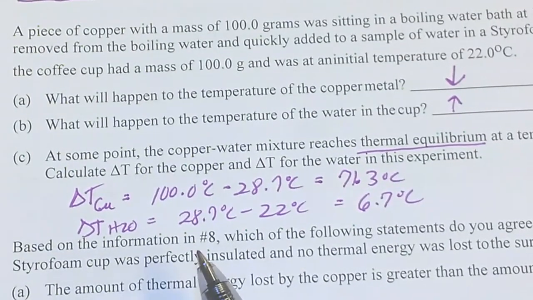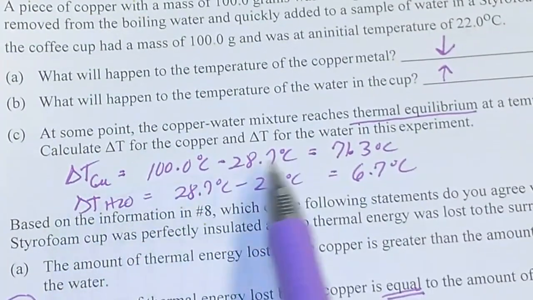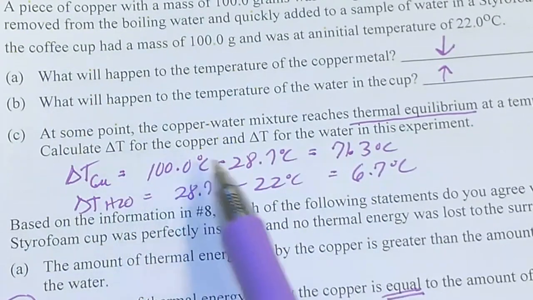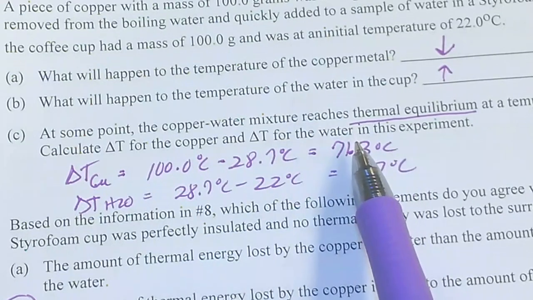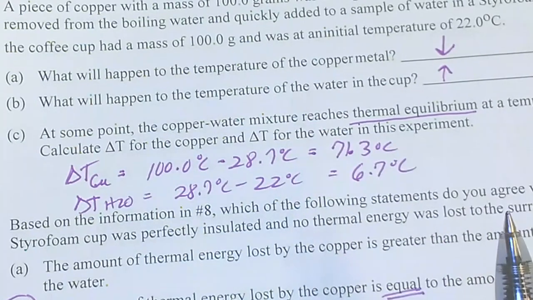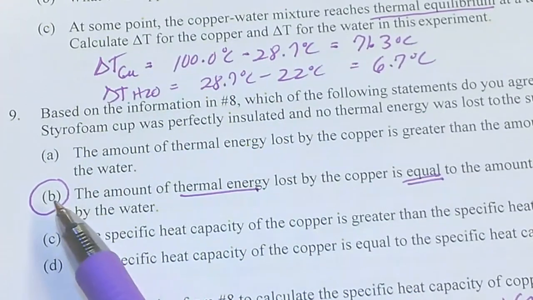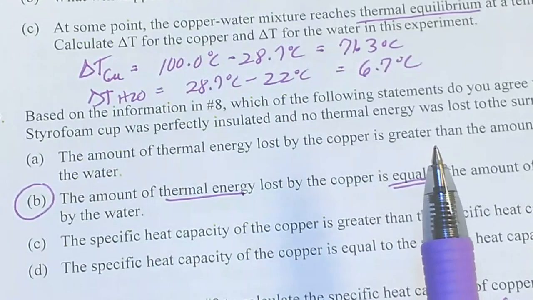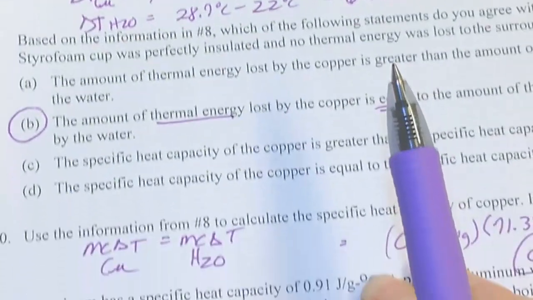So I had another interruption, so I'll try to pick up from where I left off. I think I was right here where we looked at the change in temperature of the copper in the water, and again, due to their specific heats, the copper has a change in temperature much greater than the water. I want you to look at multiple choice question number 9 and make sure that you understand why B is the best answer, and ask me the next time we meet if you do not.